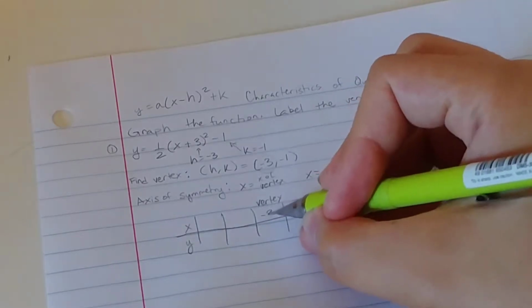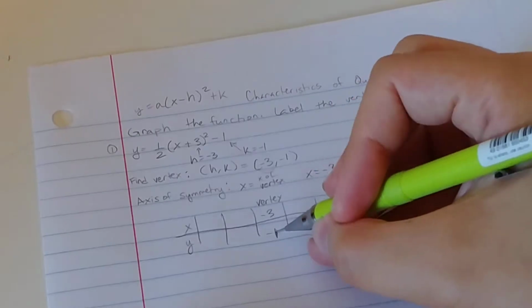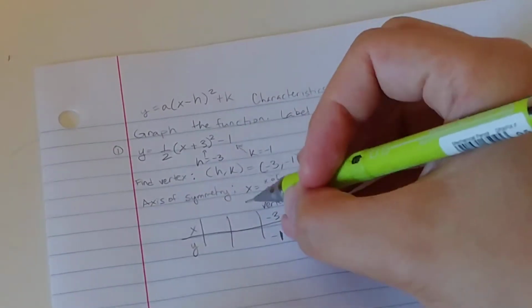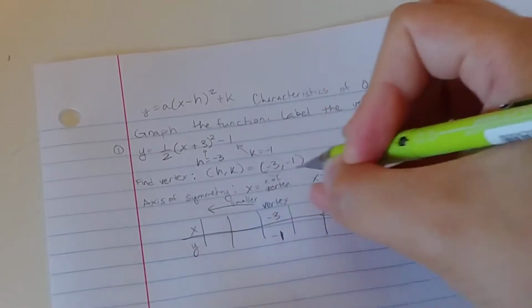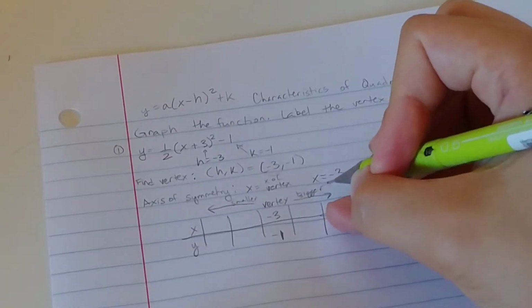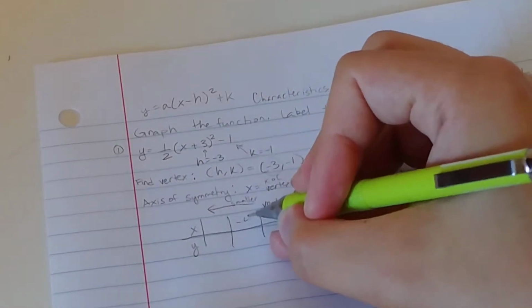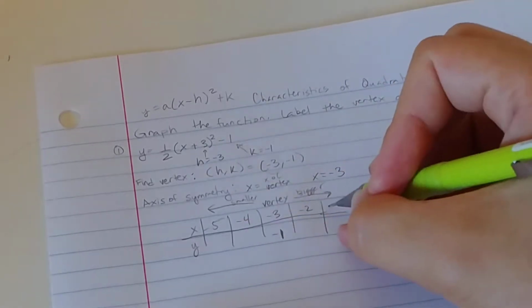So negative 3, which is our x, comma negative 1 is our y. Now we need 2 numbers that are smaller and 2 numbers that are bigger. So smaller than negative 3: negative 4 and negative 5. Bigger are negative 2 and negative 1.